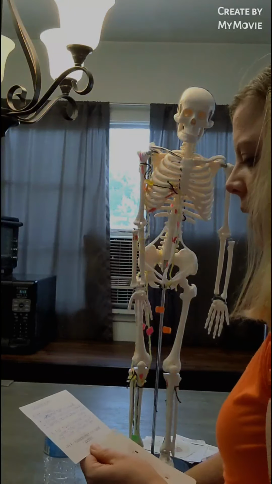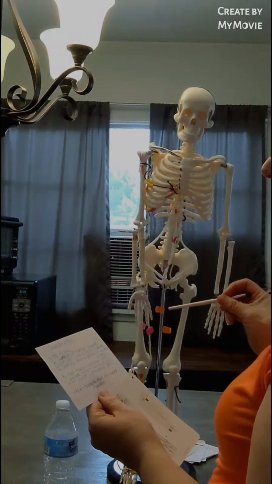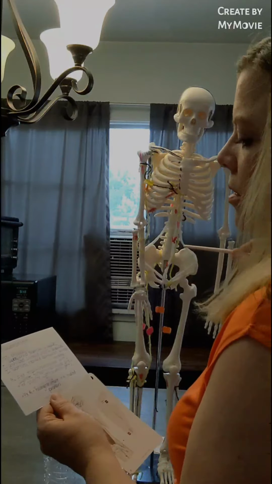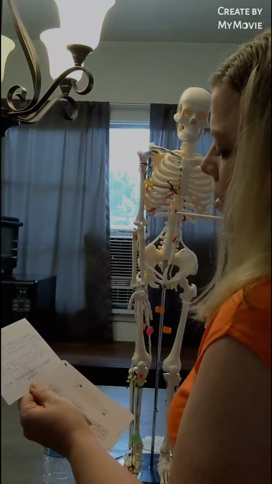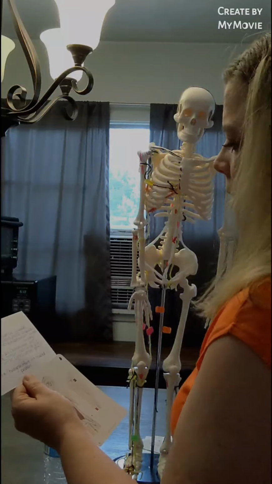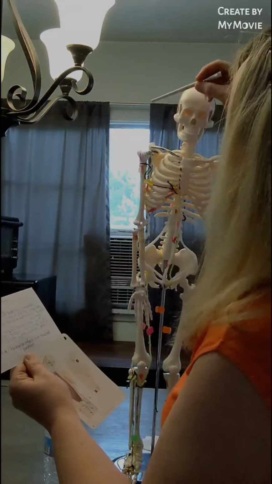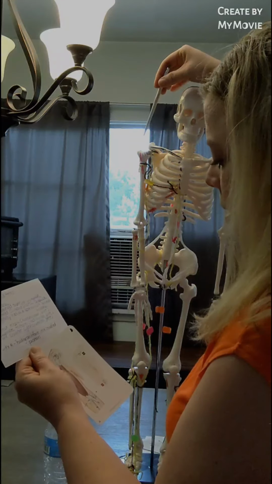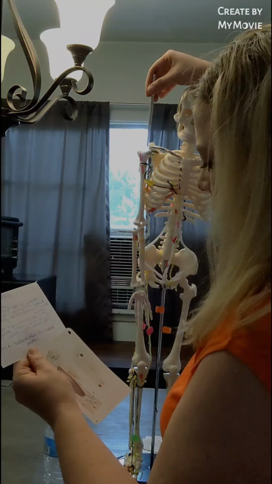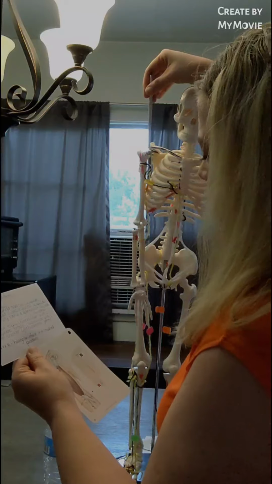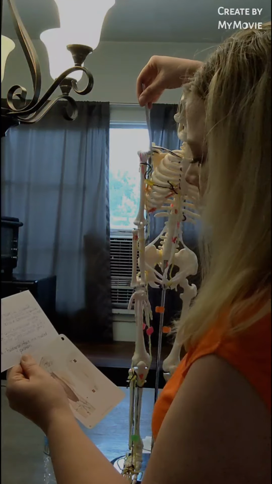The next one would be the biceps brachii. The long head is the supraglenoid tubercle of the scapula. They're all right here. You have one at the coracoid process right under here.